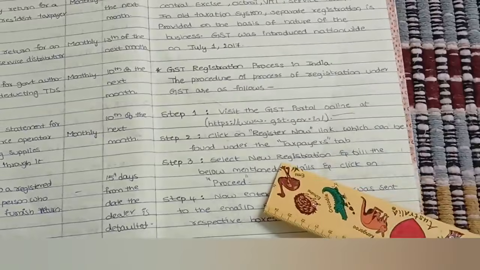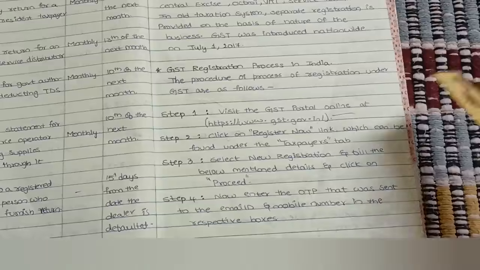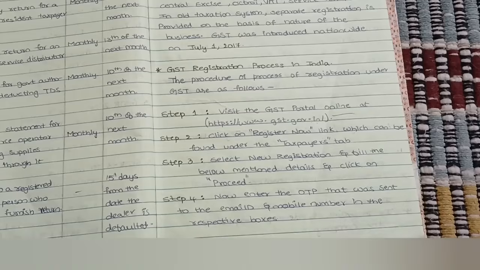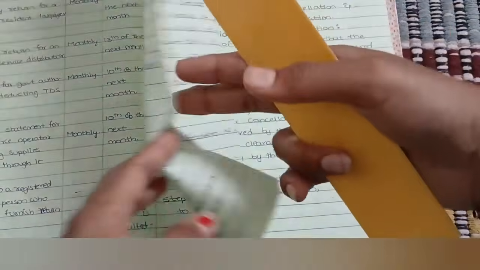After that, you need to register and fill in the mentioned details. They will ask your name, email, everything. And after that, you will get an OTP to your email or mobile number. This is the fourth step. Exactly like this, you need to write it.